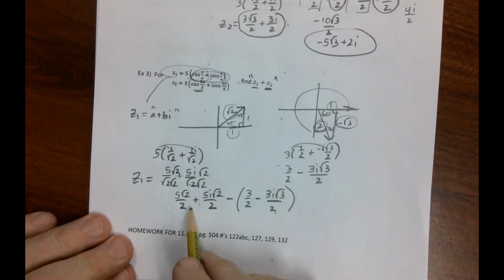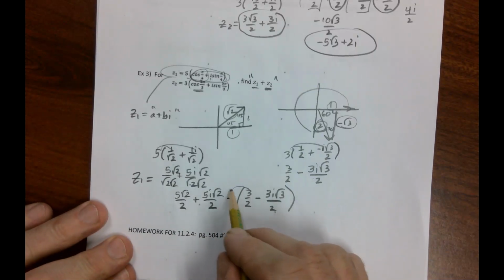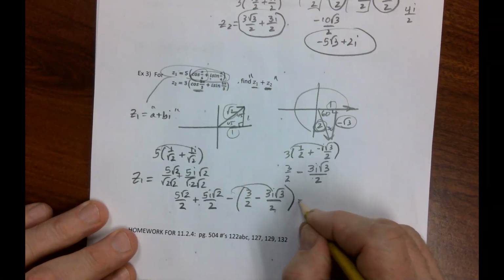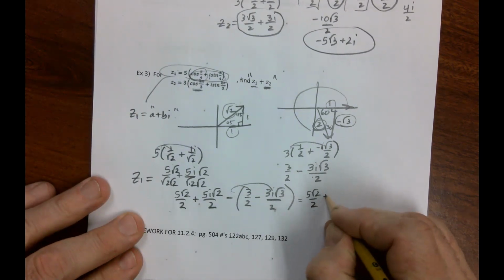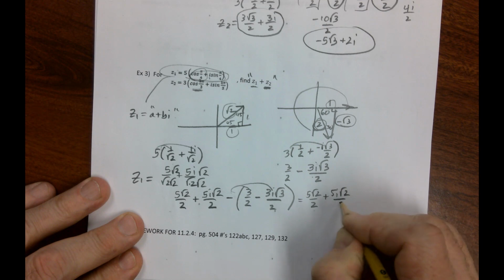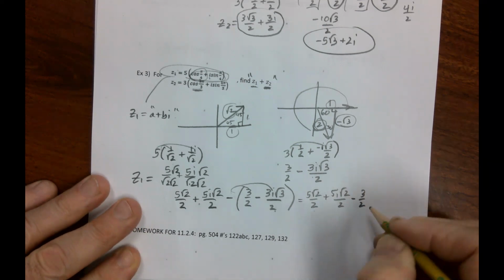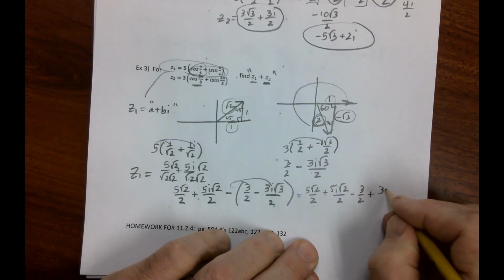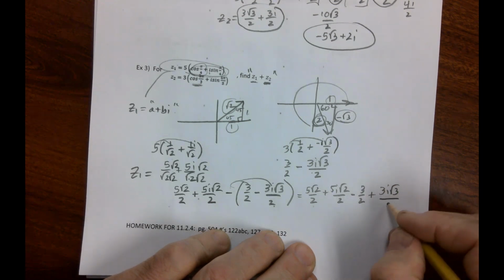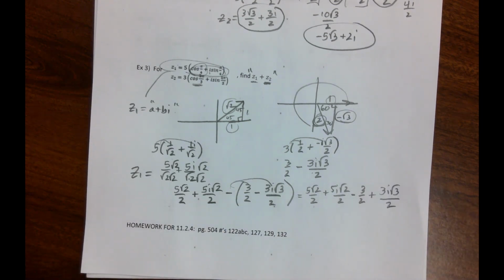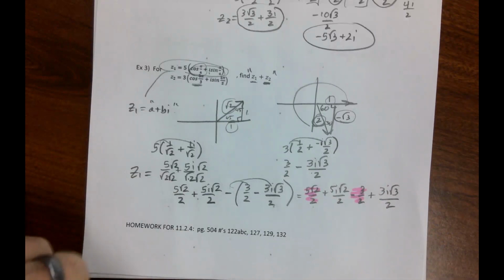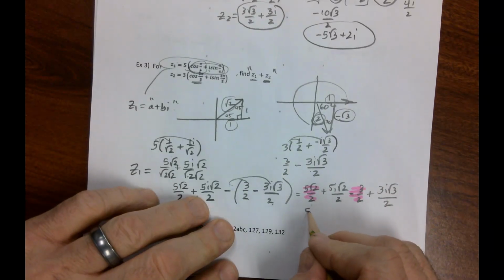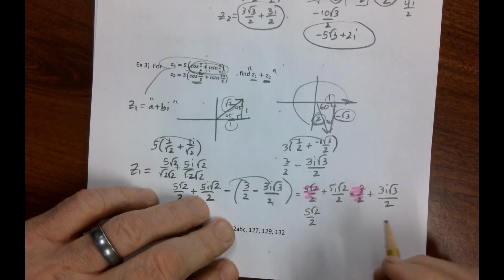But all right, so if I distribute this and distribute this crazy thing, 5 square root of 2 over 2 plus 5i square root of 2 over 2 minus 3/2 plus 3i square root of 3 over 2. What I'm saying is these are not like terms, which is weird. So it would have to be 5 square root of 2 over 2.